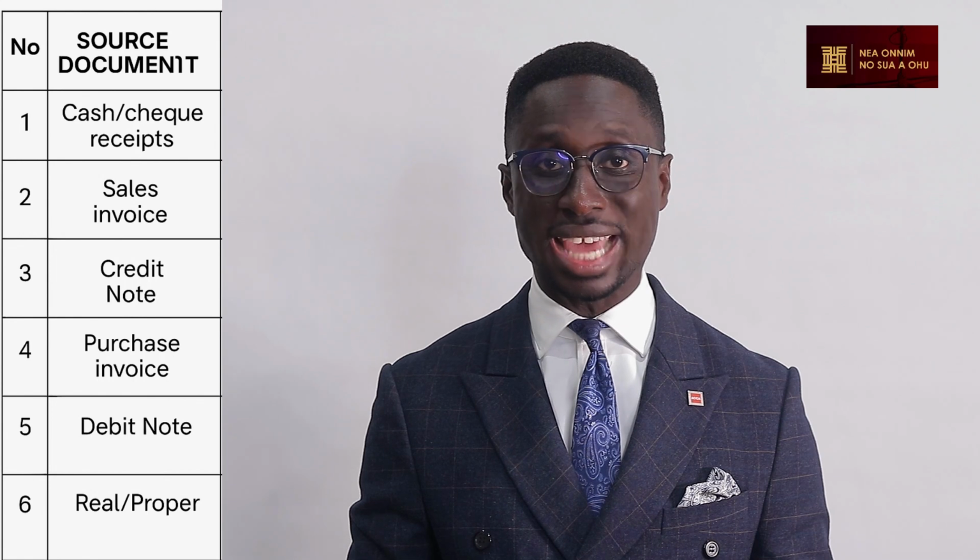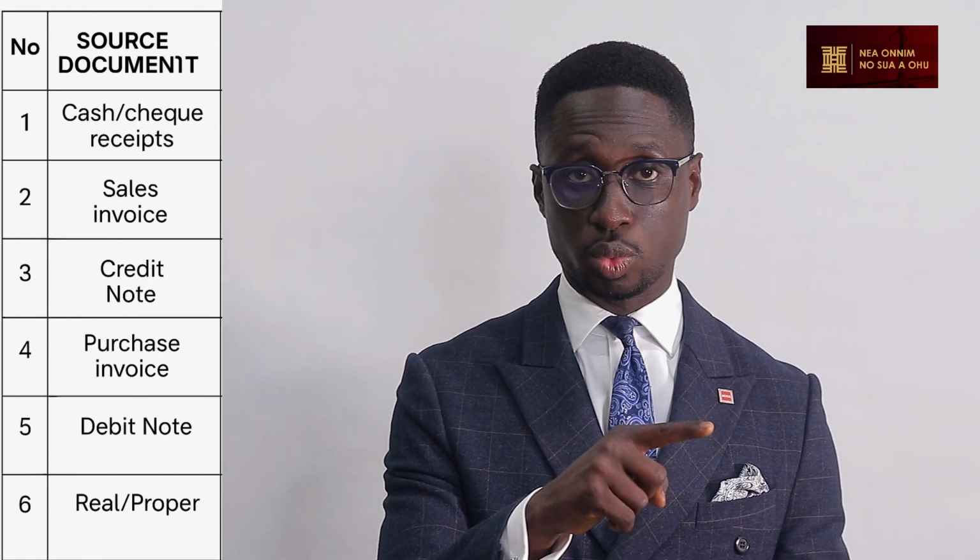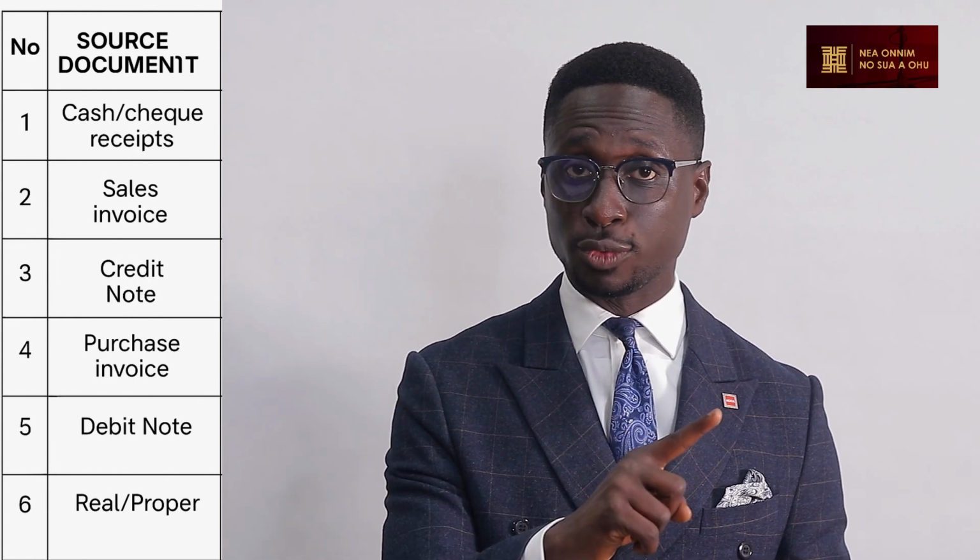So for instance, there may have been a sale which was evidenced with a sales invoice to the tune of 10,000 Ghana cedis. And that 10,000 Ghana cedis was as a result of supplying 5 units, each one of them at the cost of 2,000 Ghana cedis.